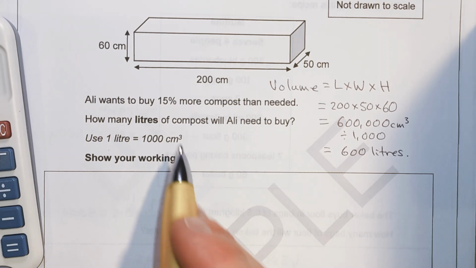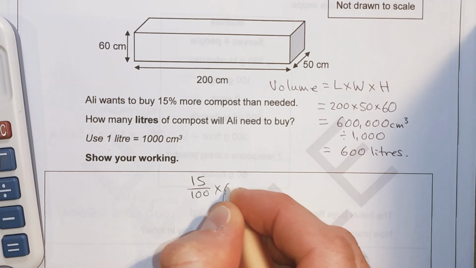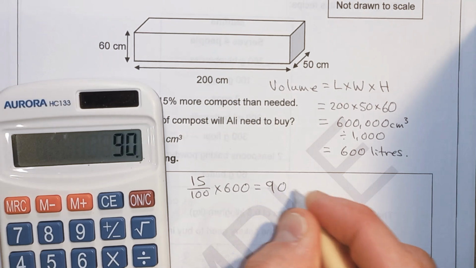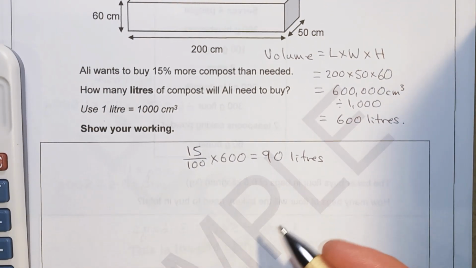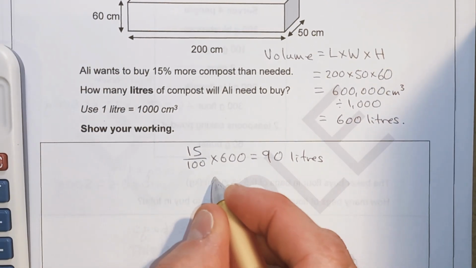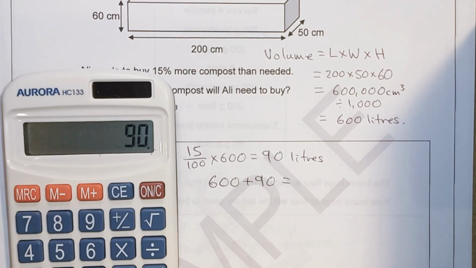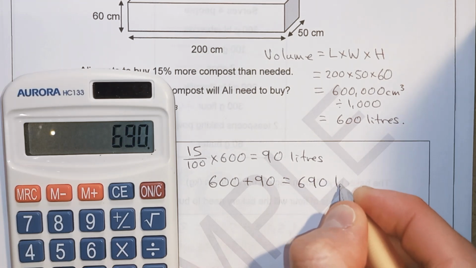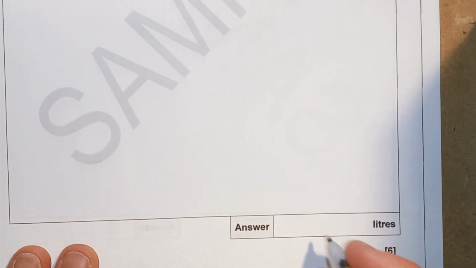Right. But we do need to add on this 15%. So 15% more, well, we can say 15 out of 100 times 600. Gives us 90 litres. That's the extra 15%. So if we want the total that he needs to buy, it's going to be 600 plus the additional 90, which you shouldn't need a calculator for this, but you can use it to check. It's going to be 690 litres, which we can write down here.